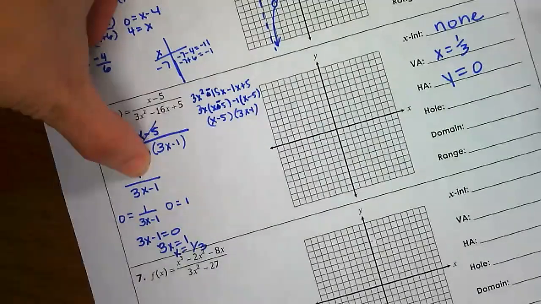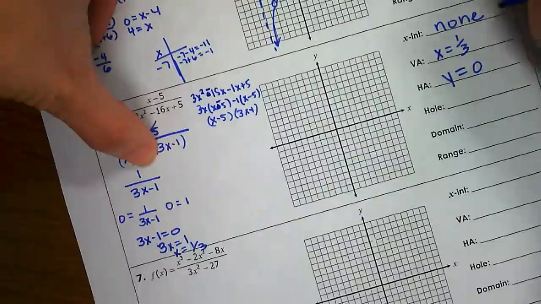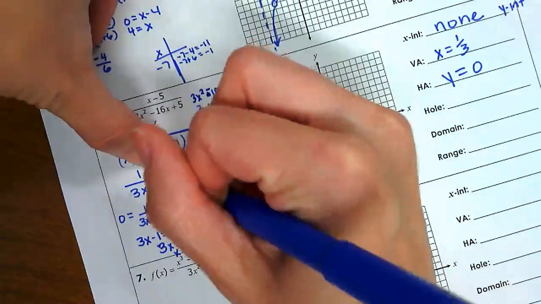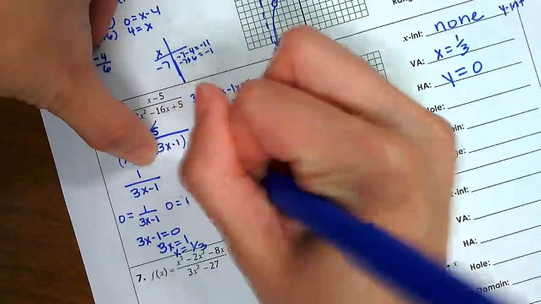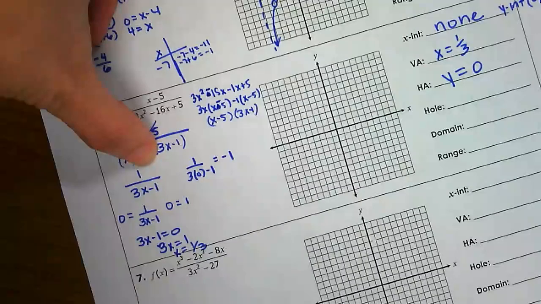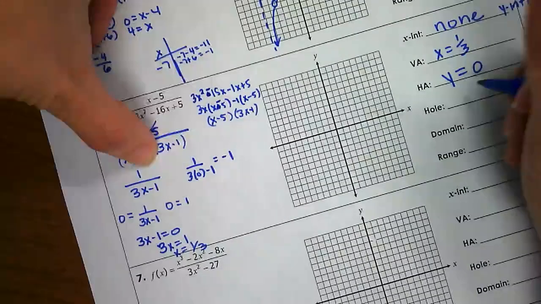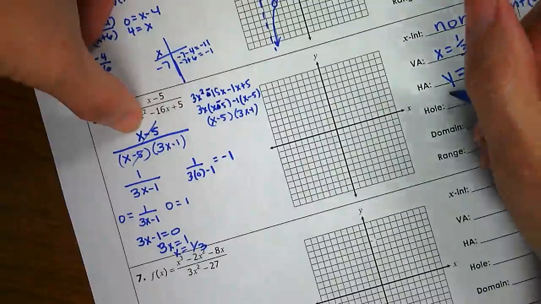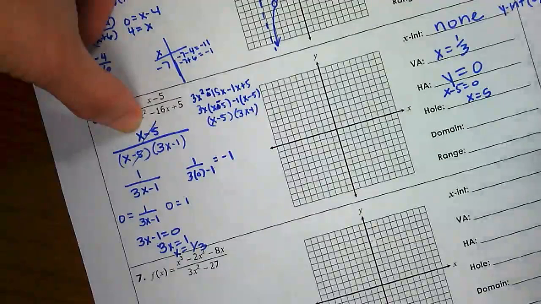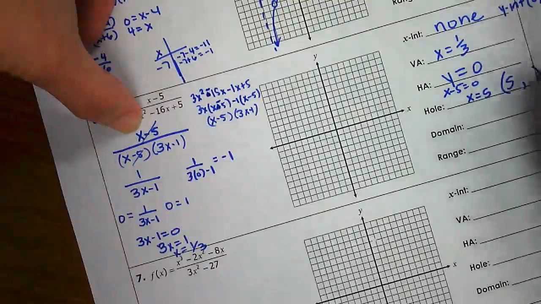My vertical asymptote, what makes the bottom 0? It's going to be 1/3. I didn't do my y-intercept. My y-intercept is going to be at negative 1.